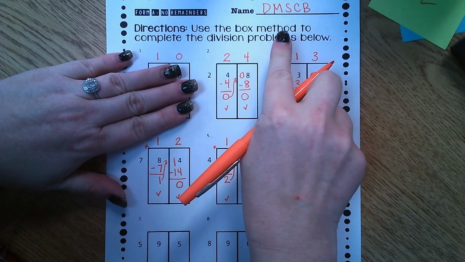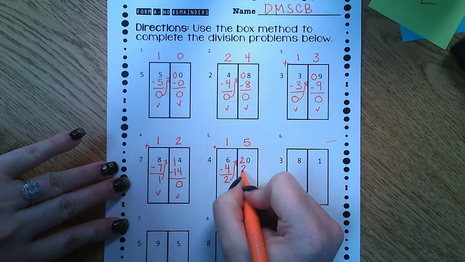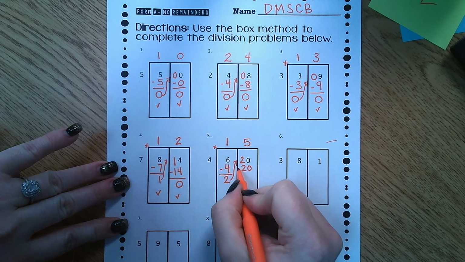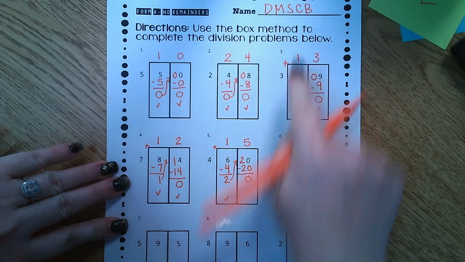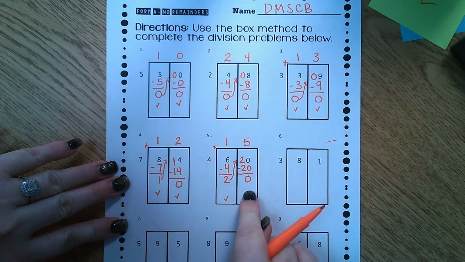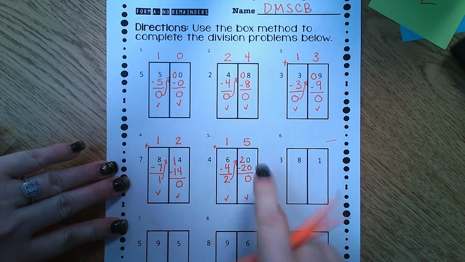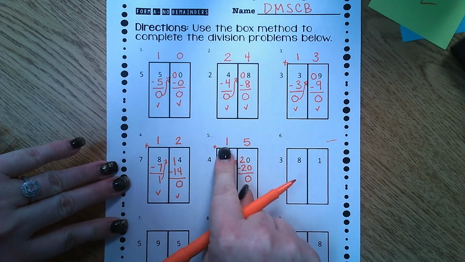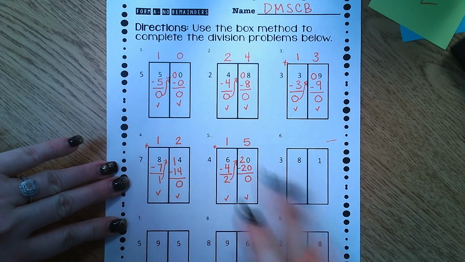Now I'm multiplying. 5 times 4 is 20. Now I'm subtracting. 20 subtract 20 is 0. Check my remainder. Is 0 less than 4? Yes, it is. And then I bring up, but there's nothing to bring up. So my answer is 15. Pause your video.